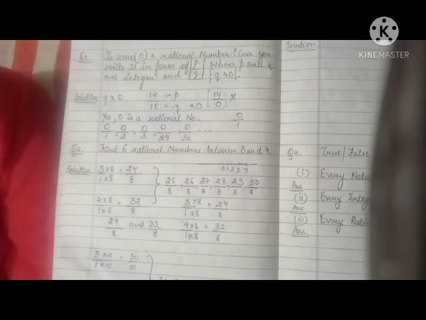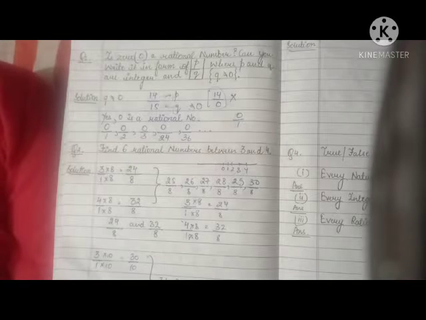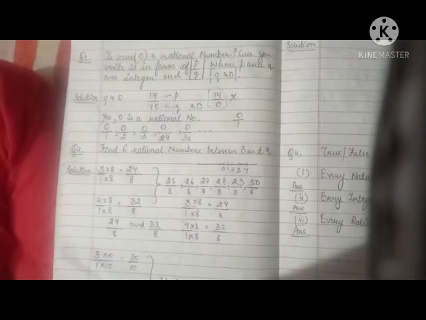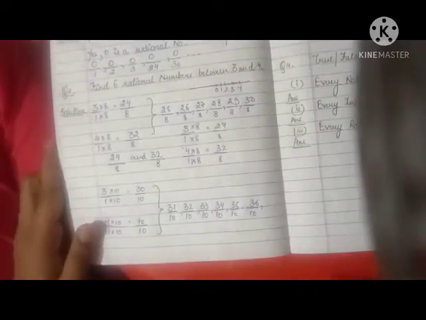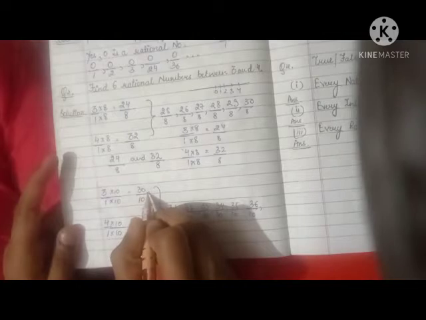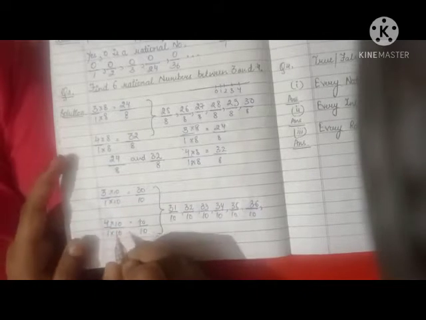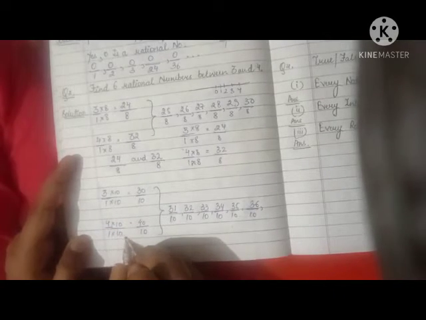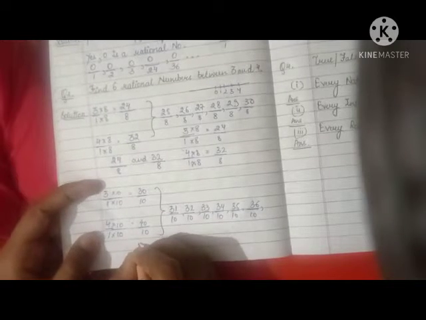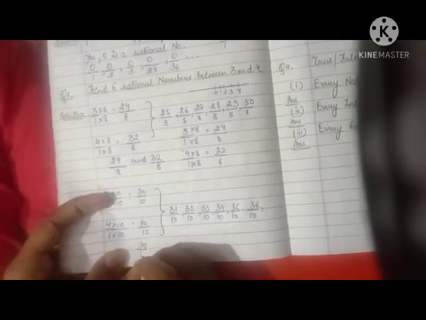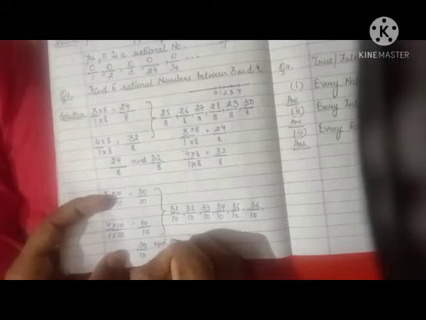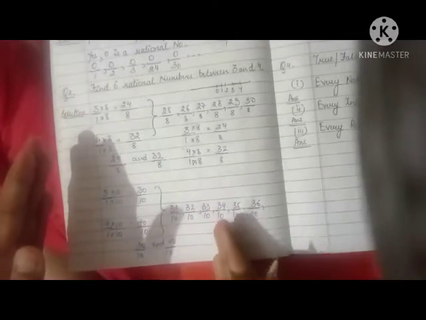And if you want to do it by another method, I have chosen the number 10. So let me show you. Multiplying by 10, 3 into 10 gets 30, 1 into 10 gets 10, 4 into 10 gets 40, so we get 30 by 10 and 40 by 10. The numbers in the middle of 30 and 40 are 31, 32, 33, 34, 35, 36. So this is the answer of this question.